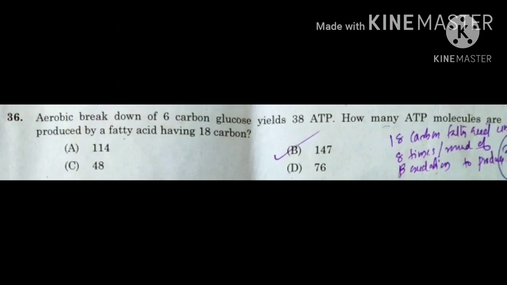Okay, look at the options once again. We have got the answer 146, but in the options you can find only 147. Why? Because in the older concept, for the activation of fatty acid, only 1 ATP is required. That is the older concept. But nowadays we know that for the activation of fatty acid, 2 ATP molecules are consumed or utilized.